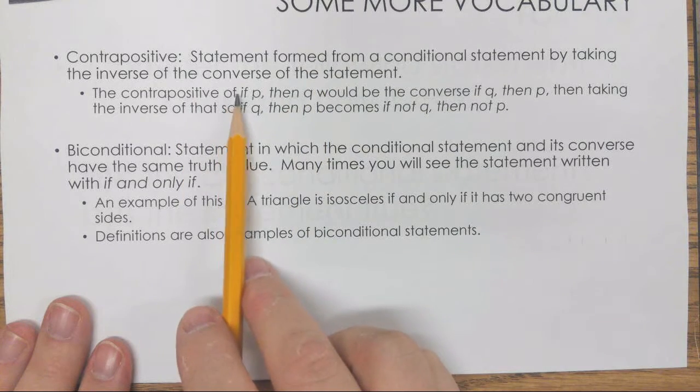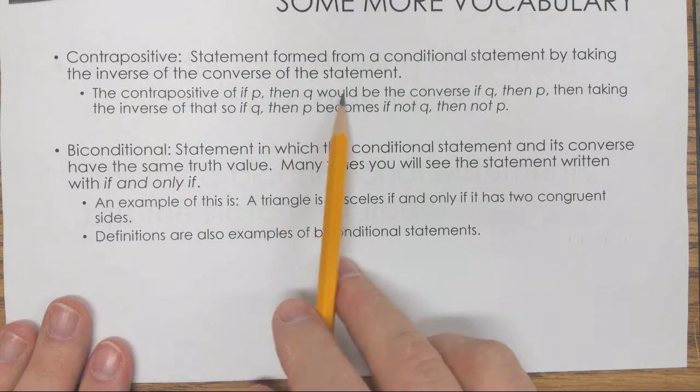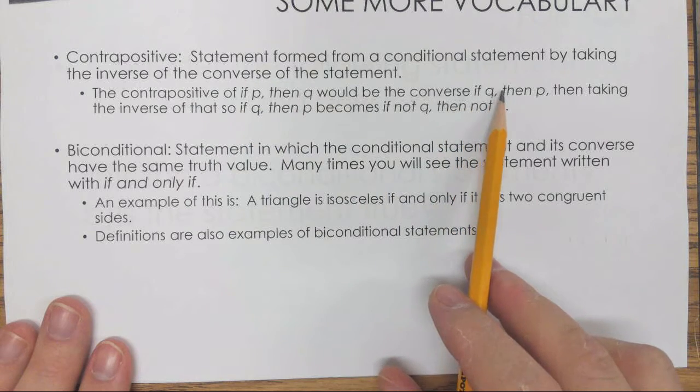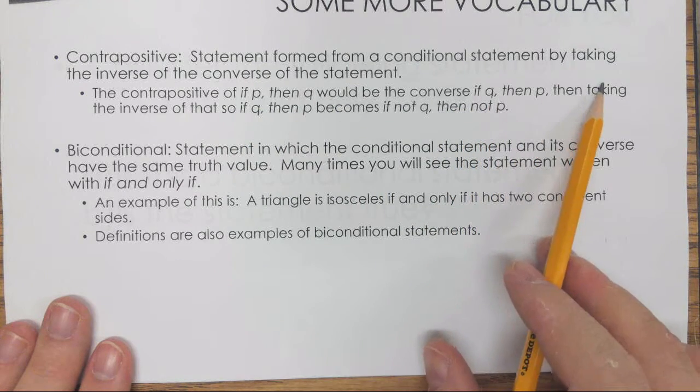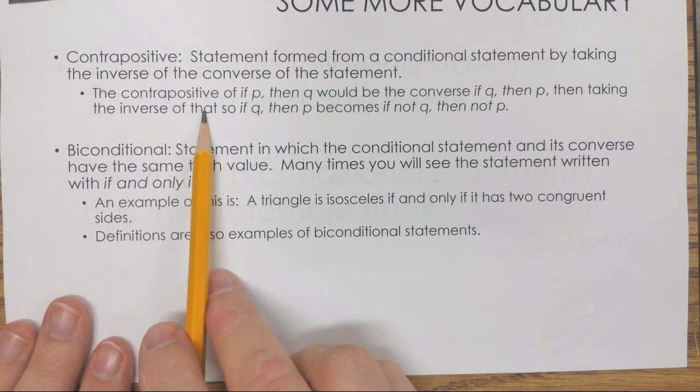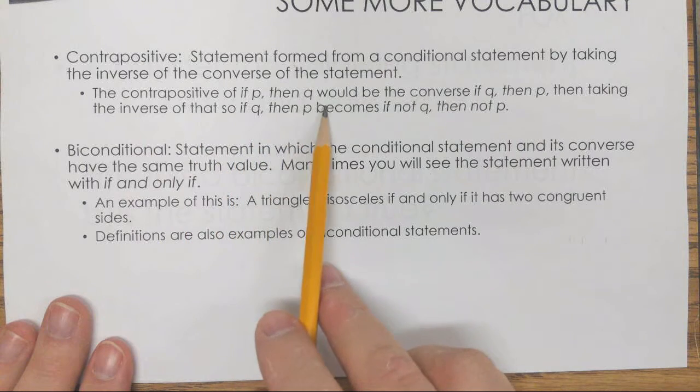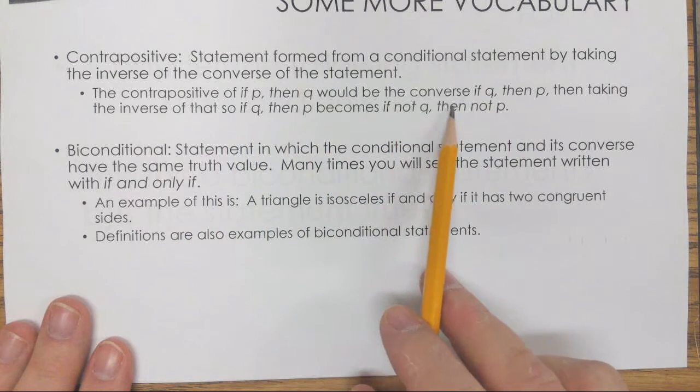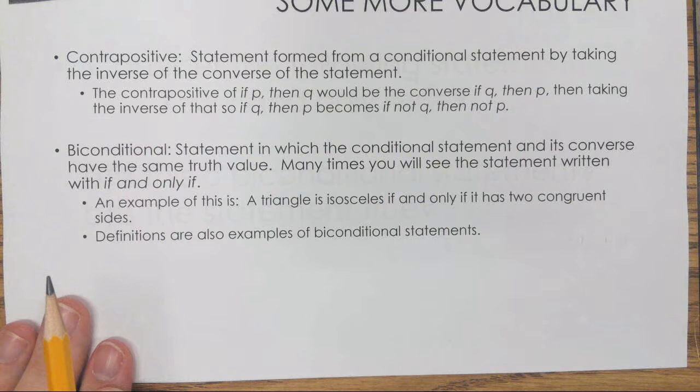So the contrapositive of if P then Q would be the converse, if Q then P, and then taking the inverse of that. So if Q then P would become if not Q then not P. Okay? And you're probably sitting there saying to yourself, what are you talking about, Mr. Wickelhouse? All these P's and Q's, you're going to drive me crazy.